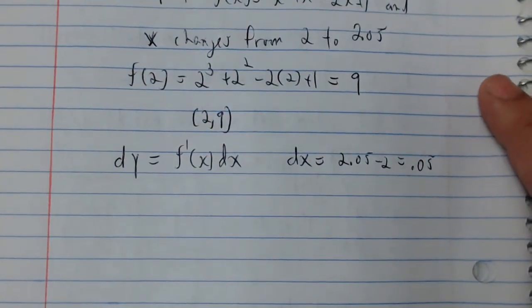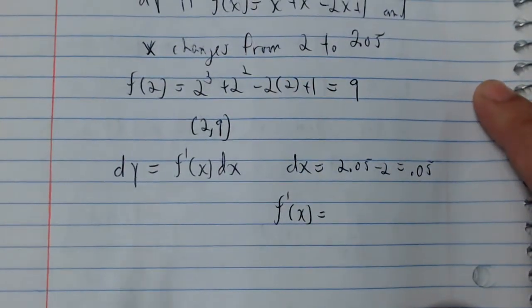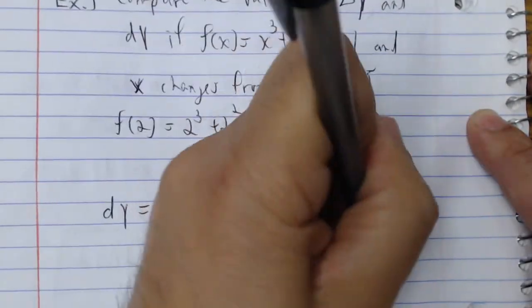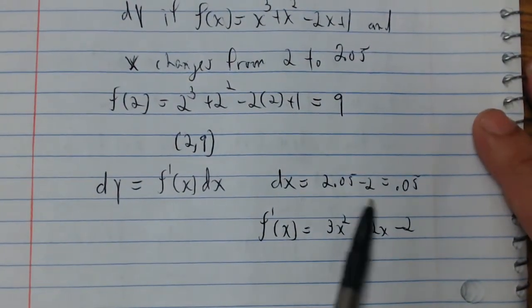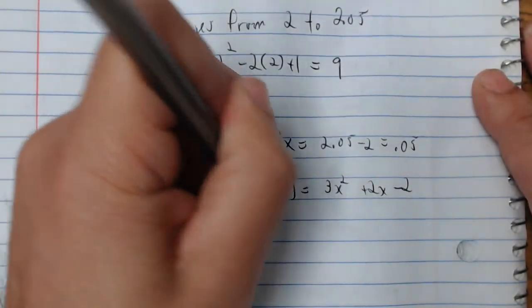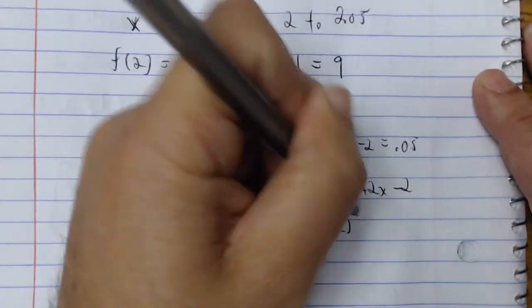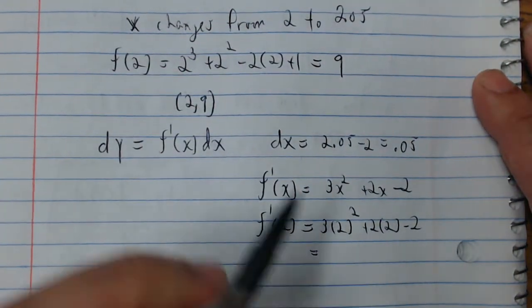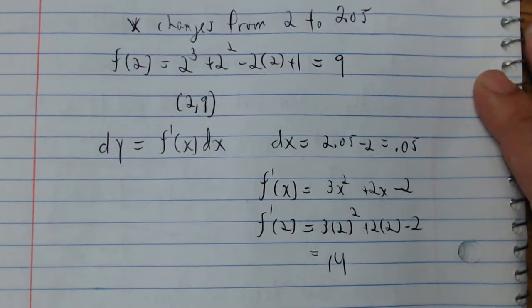Okay, and the next thing we need to find is what? f prime of x, which is going to be 3x squared plus 2x minus 2. And now what I need to do is find the slope of the tangent of this guy at x equals 2. So to find f prime of 2, that gives me 3 times 2 squared plus 2 times 2 minus 2, which is 14, I believe. Let's see, 4 times 3 is 12, plus 4 is 16, minus 2 is 14.